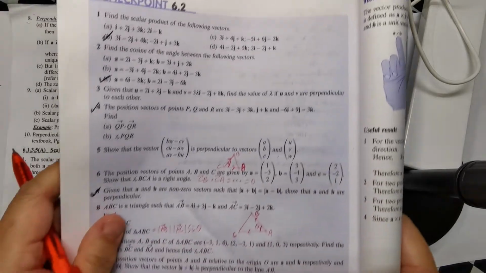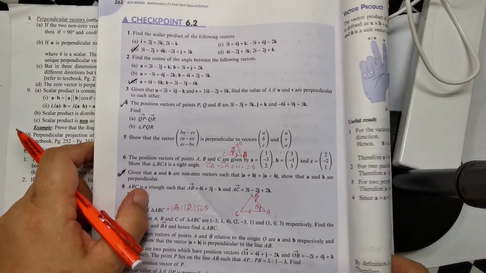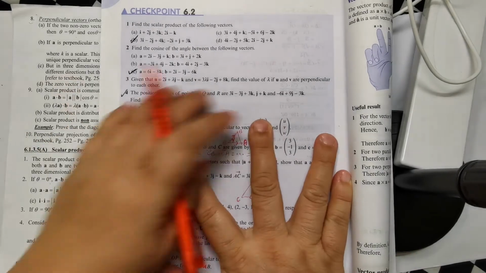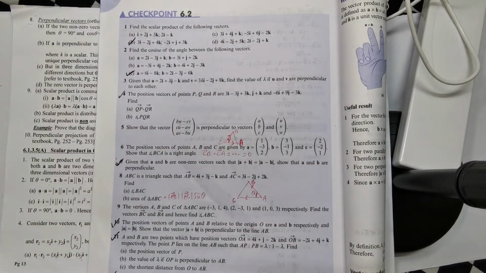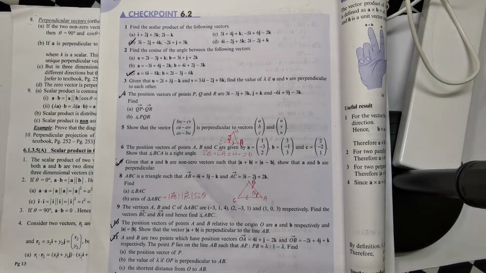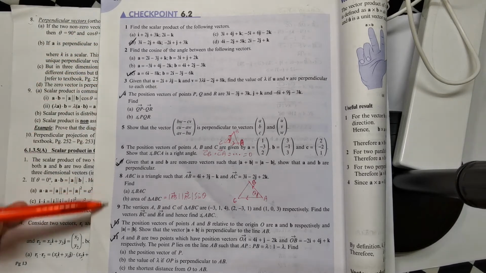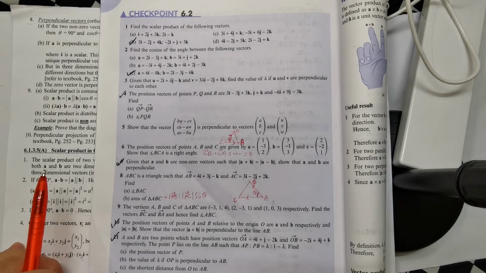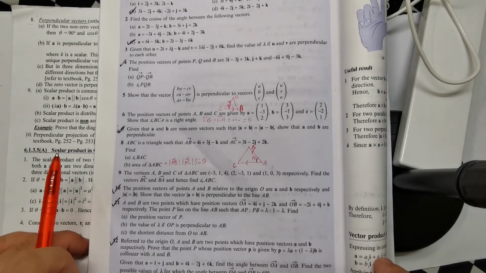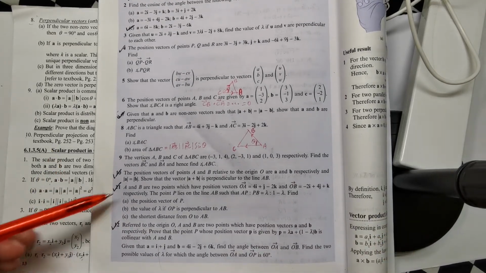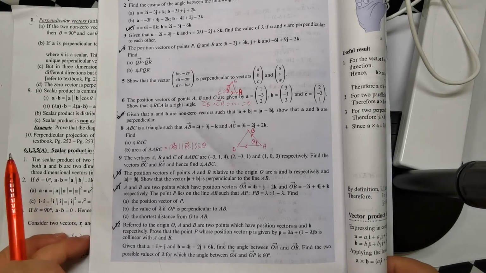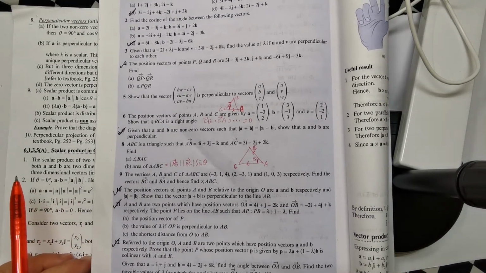I do not know whether your textbook is the same as mine or not, so I let you snap the questions first, then later you can check. It is question 1 to question 10. Then I push up a bit. Yeah, 11 and 12. The questions that I take will be the questions that I'm going to discuss.